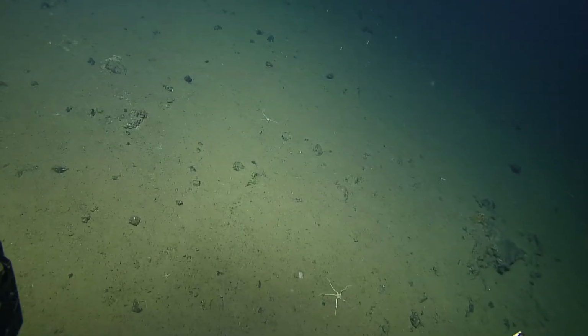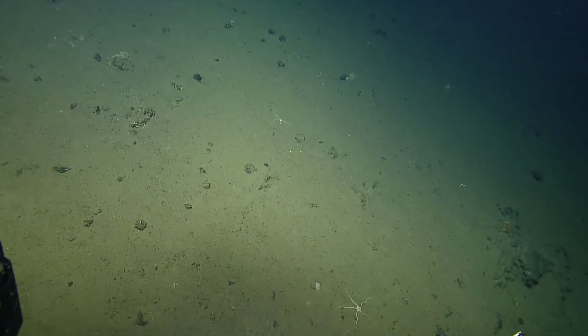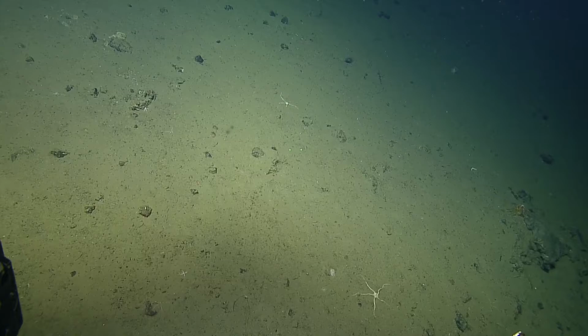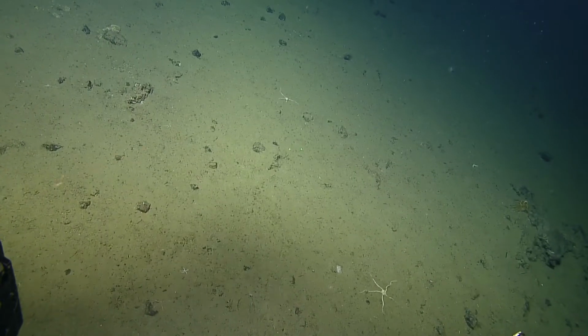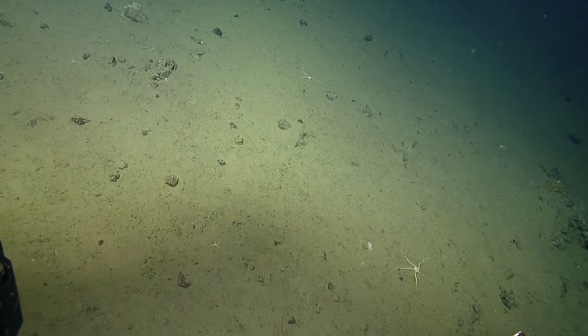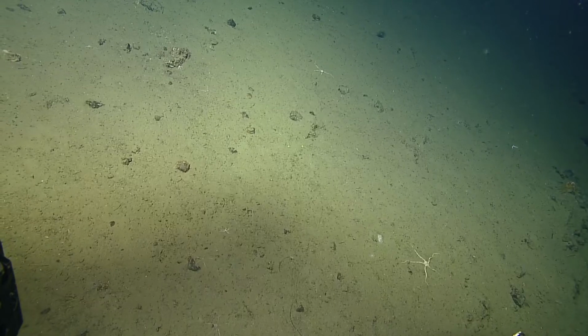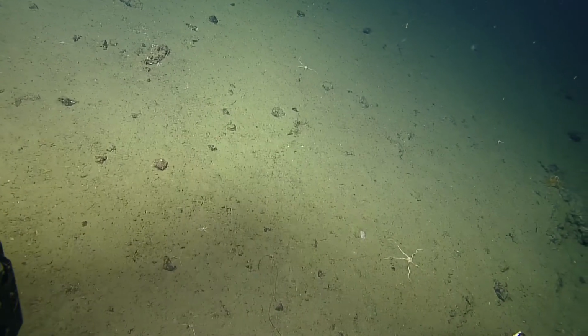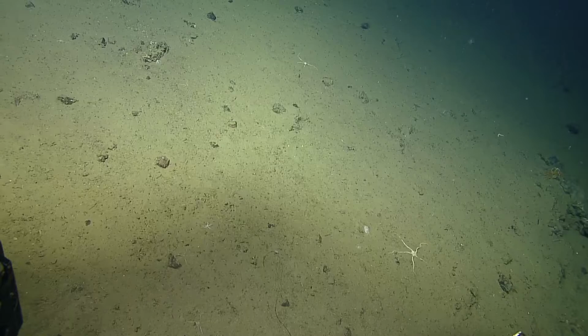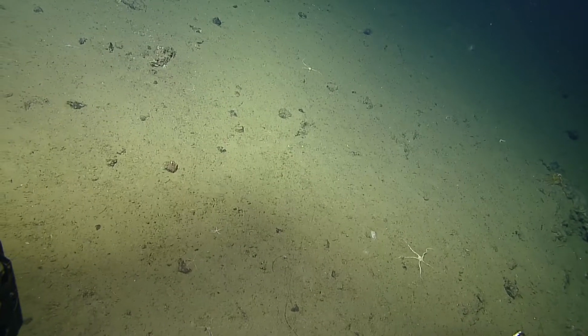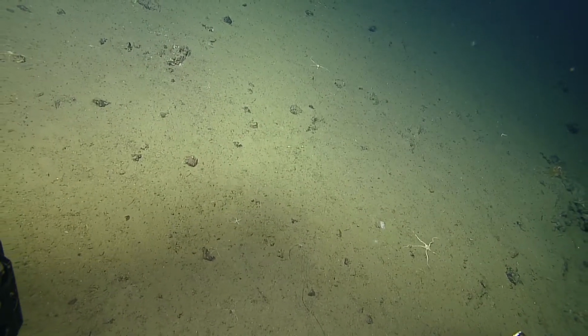Are we going to start a transect here? We are getting lined up. We got lasers on. When we start moving, I will drop a target, and it will be transect 9.